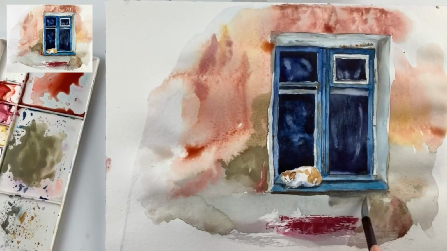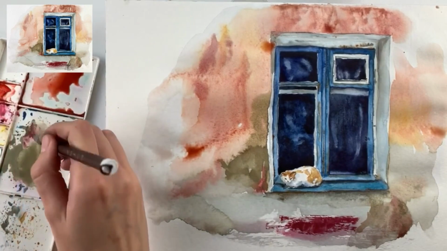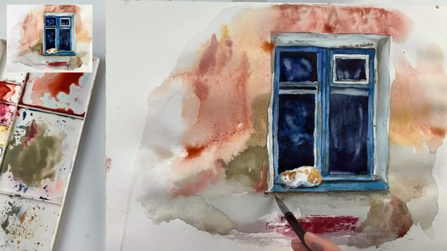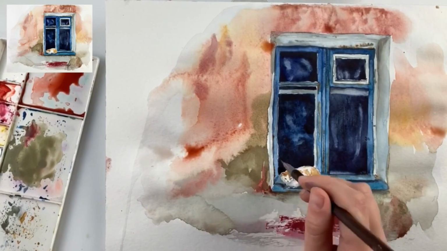A few more scuffs at the top and then know when to stop. That's enough or we'll overwork it. Flick a few splatters on the wall, step back, and enjoy. Thank yourself and your watercolor for the fun you had.